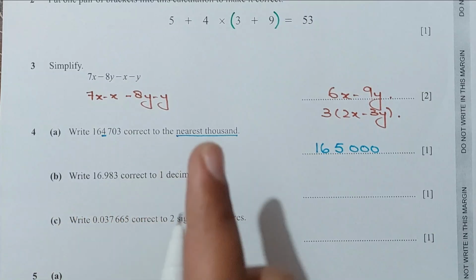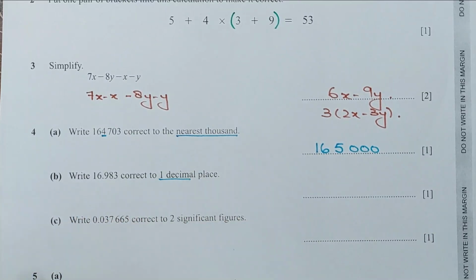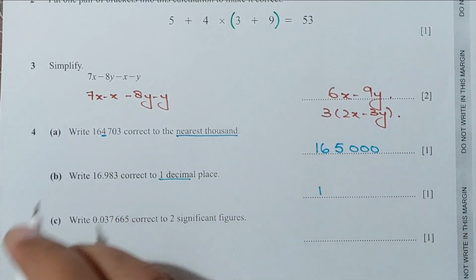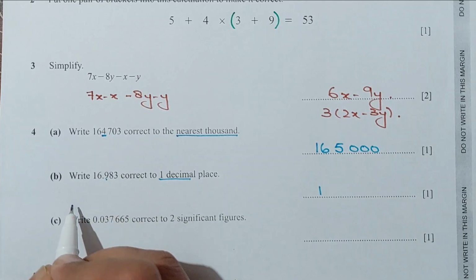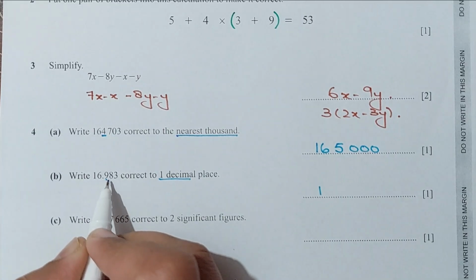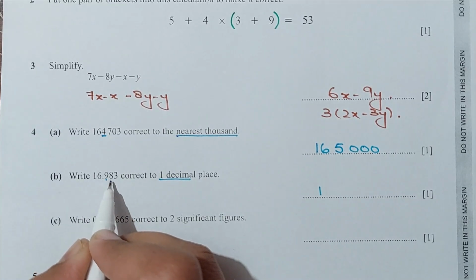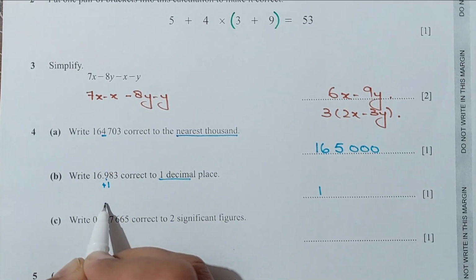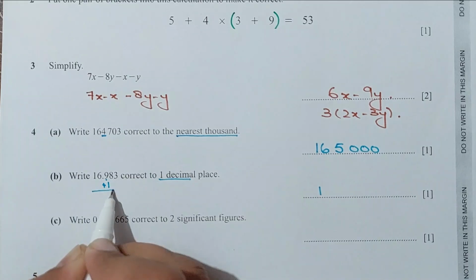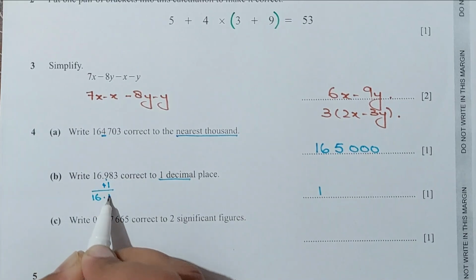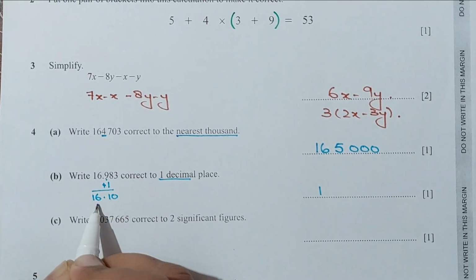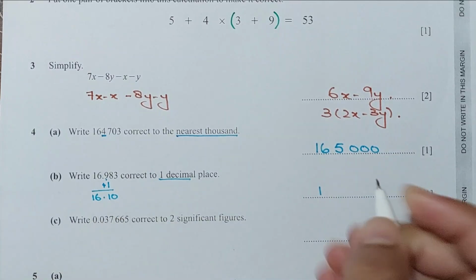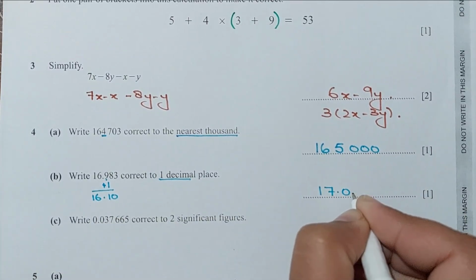Part B, write correct to one decimal place. Okay, so one decimal place is this. The next digit is 8, it's more than 5, so we have to round up, add 1. It makes 10, so shift 1 over here, adding 1 in this. So this is 17.0.